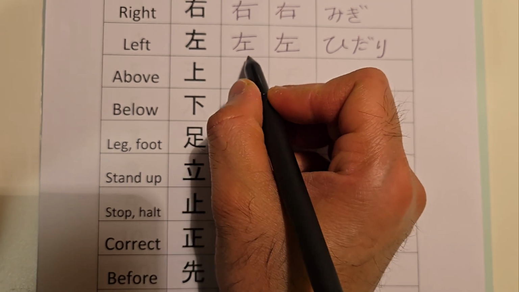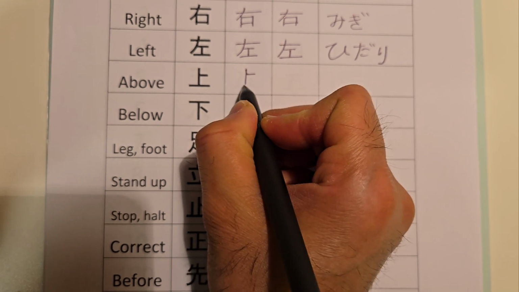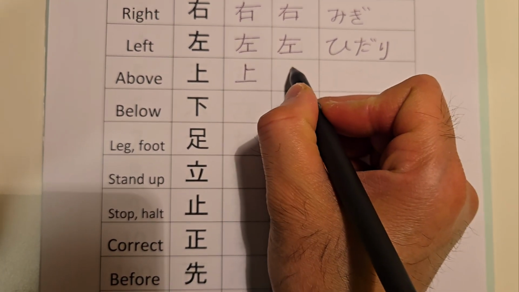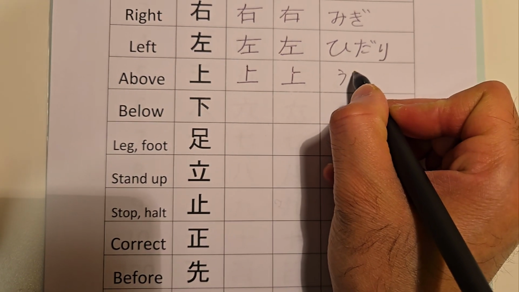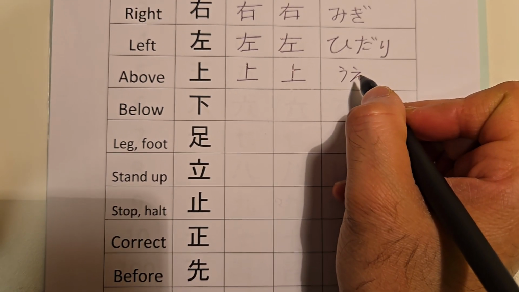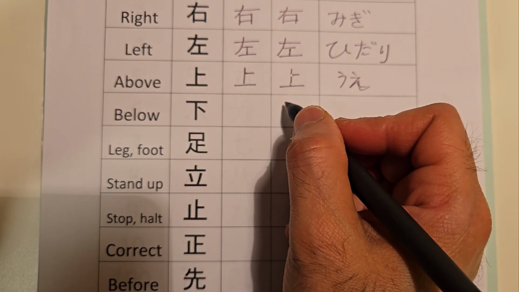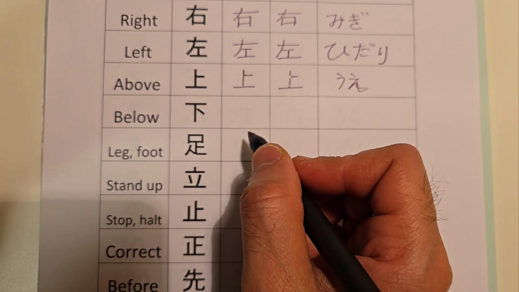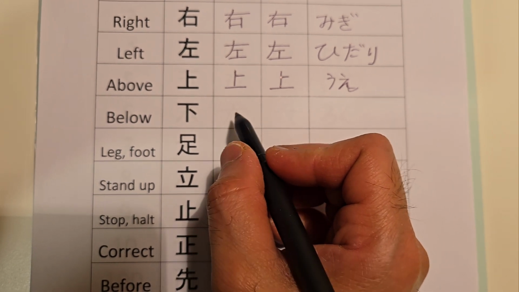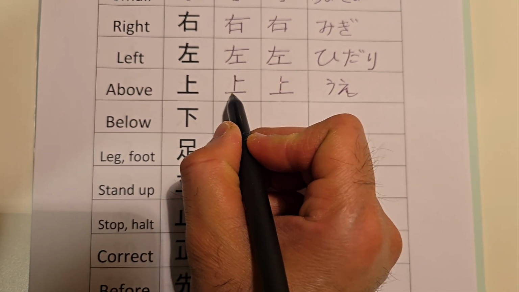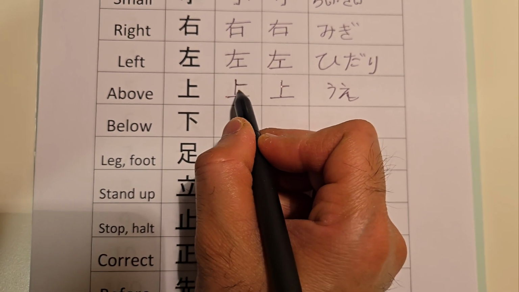So first let's draw the kanji for above or top. First stroke, second stroke and third stroke. Very easy. So this is ue, as you already know. As we say, teburu no ue ni hon ga arimasu, that is there is a book on the table, or teburu no tsukue no ue ni pen ga arimasu, there is a pen on the desk. Now this is above, because this is the ground and this is above the ground, so that's why it's above.